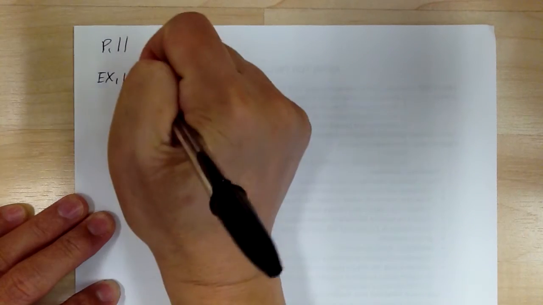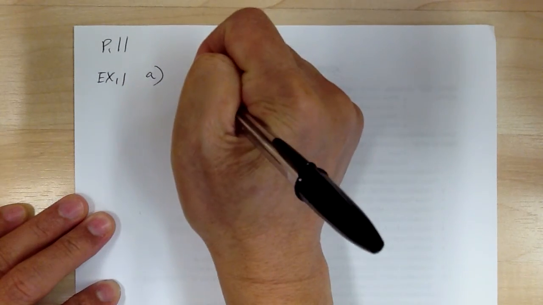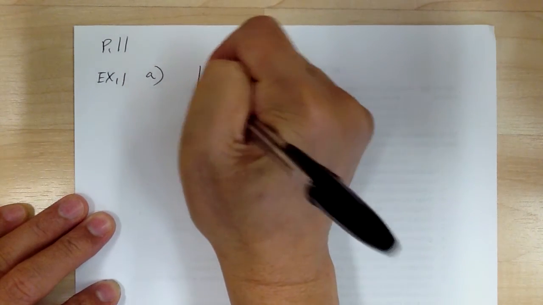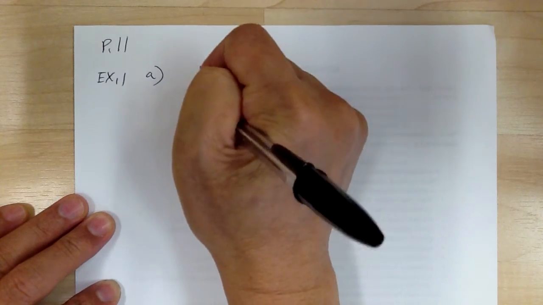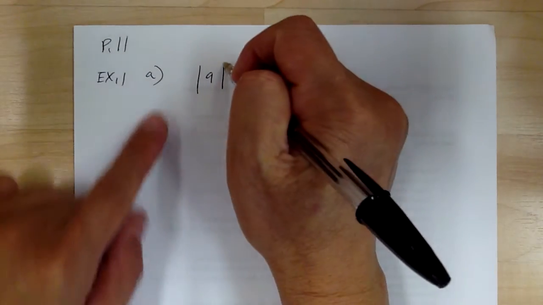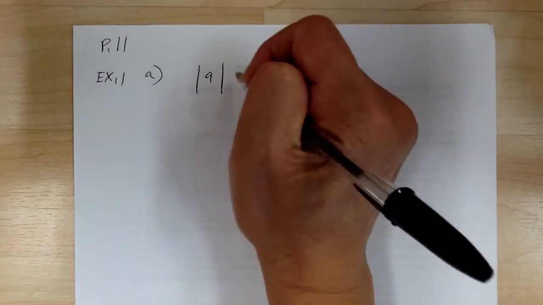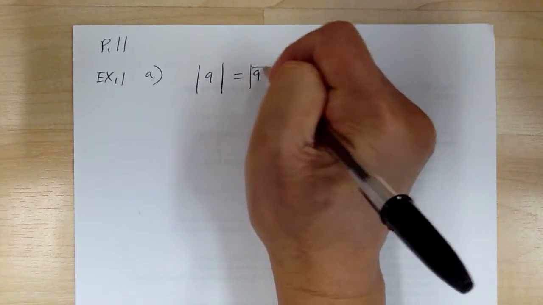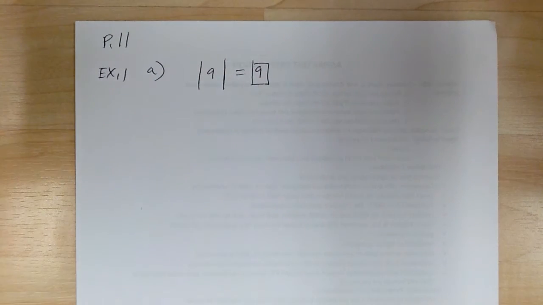Okay, example 1a, the absolute value of 9. Now, the definition of absolute value is the distance between the number and 0. So again, absolute value means the distance. So what's the distance between 9 and 0? The answer is 9, right? Okay, so it's very simple. The absolute value is always positive, because it's a distance.